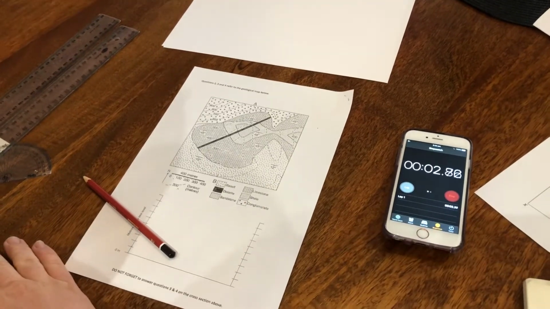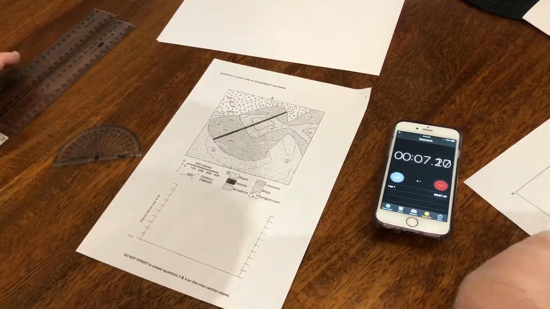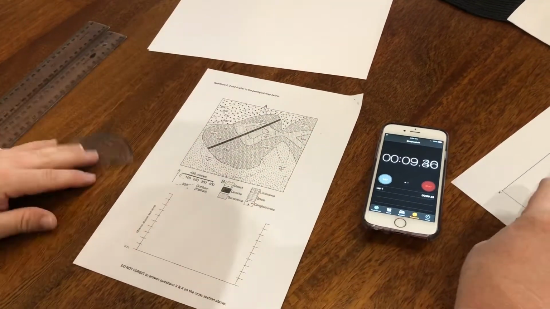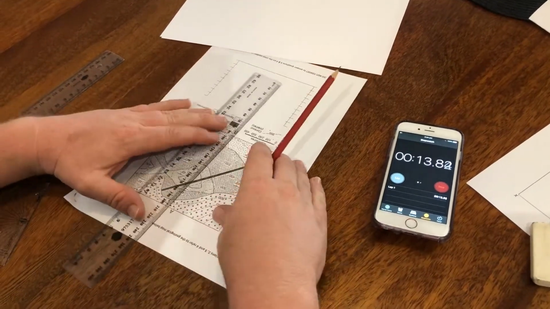All right, guys, here's another video. Got everything I need: protractor, rulers, pencil, eraser, plain paper. Okay, first thing we do is we draw a line across our cross section.